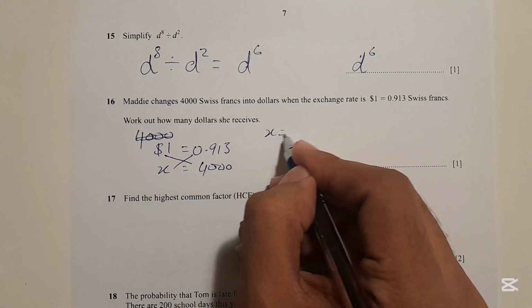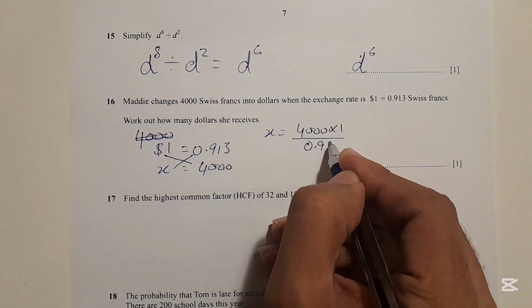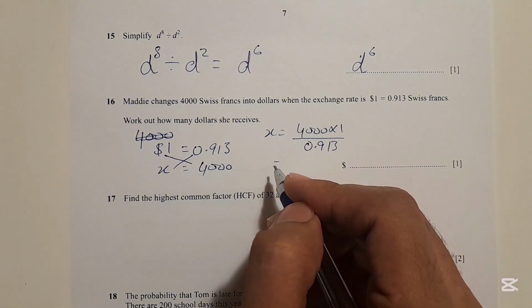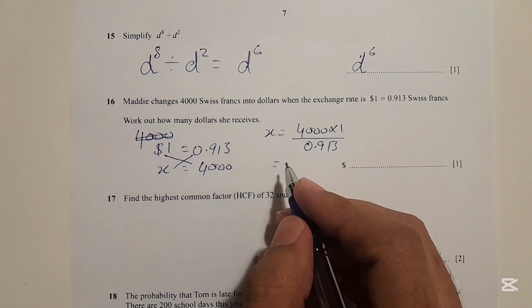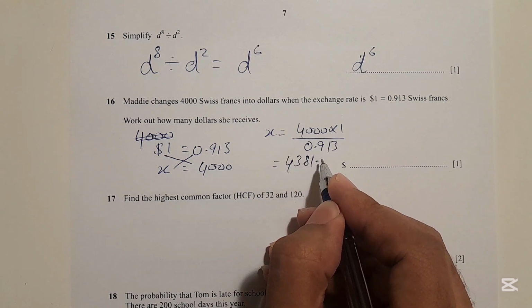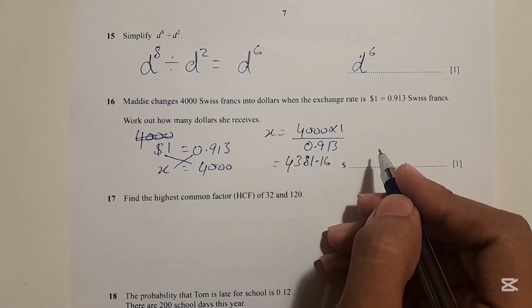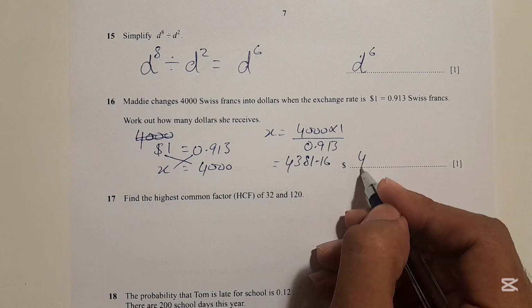So x is equal to 4,000 times 1 divided by 0.913, that is 4381.16. 4381.16 dollars. So this will be the final answer.